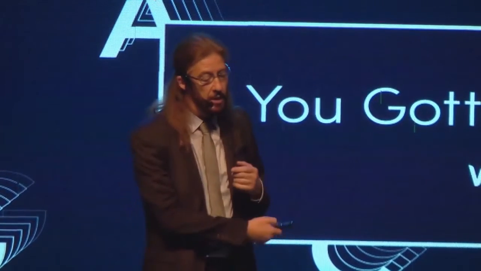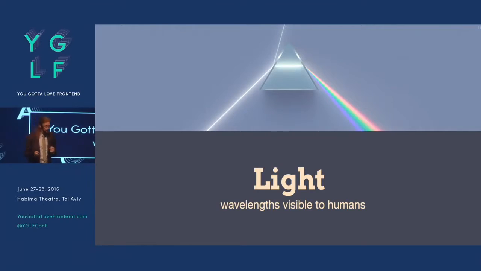It has wavelengths. So we'll define light for the purposes of this talk as wavelengths which are visible to humans. And that means that it's not an objective physics phenomenon. It's not something that you can measure directly. You have to include the human being which is observing it. And that's actually quite important, and you'll see why later.